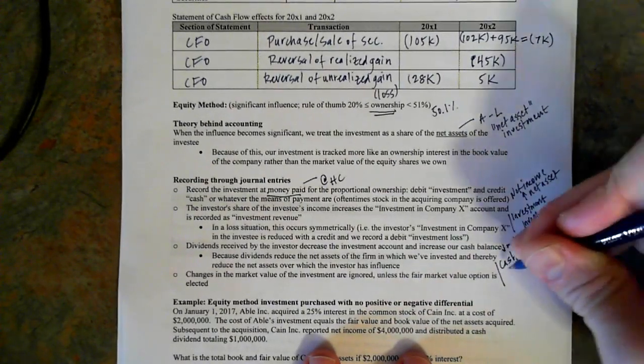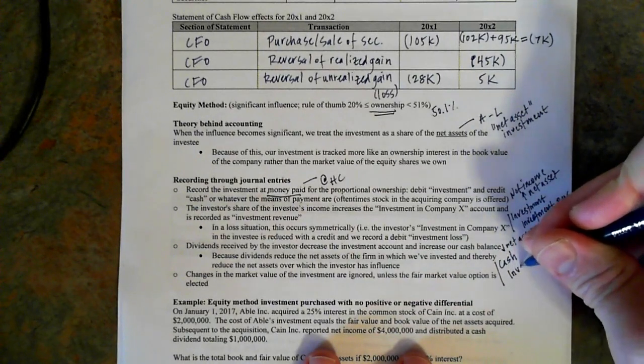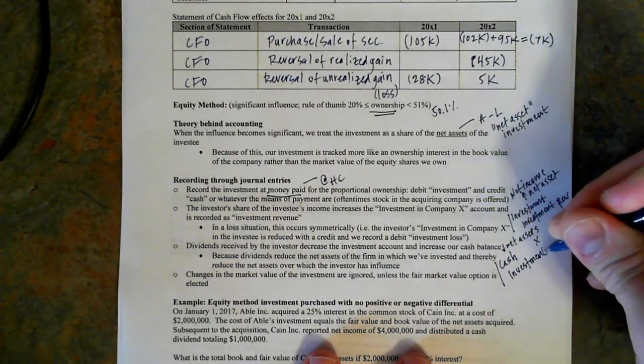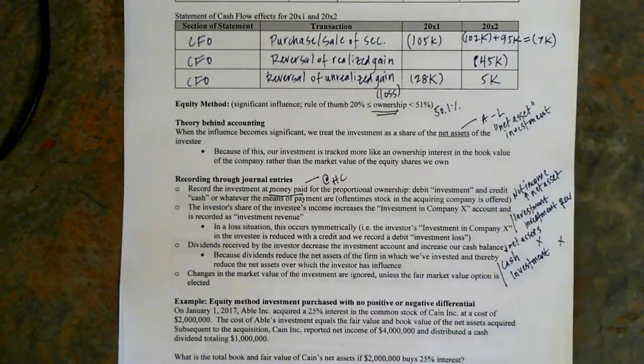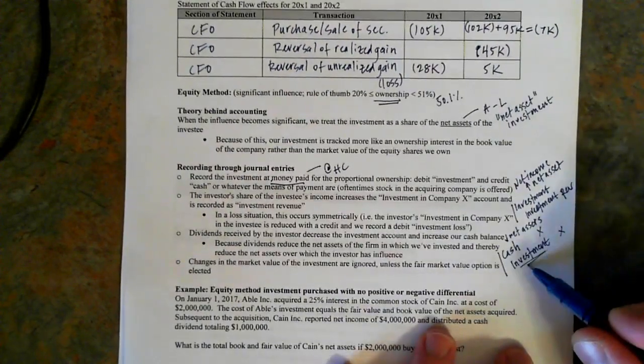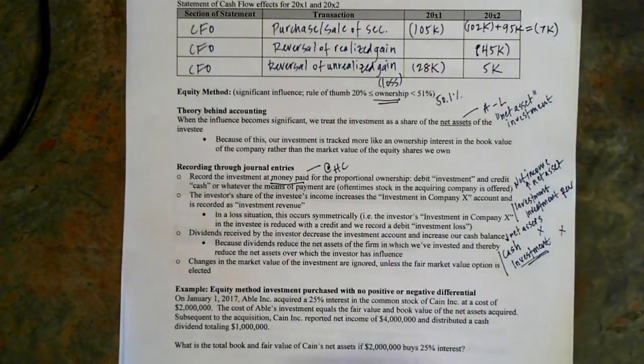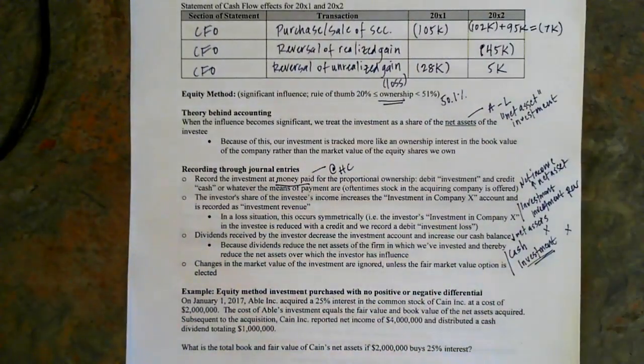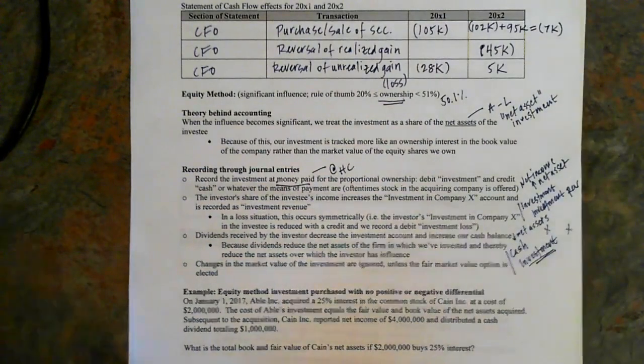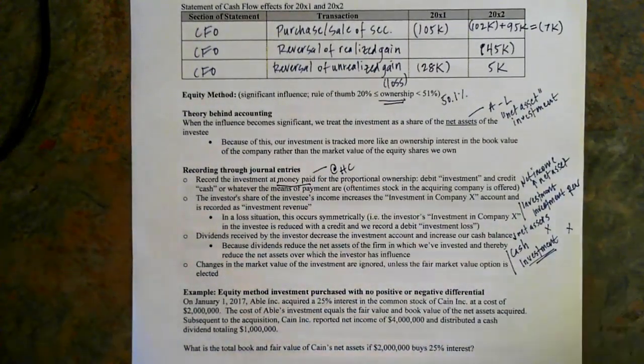And so we debit cash, and then we'll credit the investment account itself. Why are we shrinking our investment? Well, remember, this represents an investment in net assets. As our invested company is paying us money, it's essentially reducing the net assets that we have control over. So it is a little bit of a different approach, but once you get those two things down, then it's not a big deal.